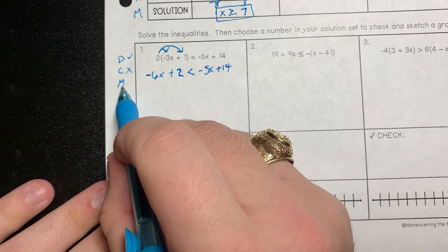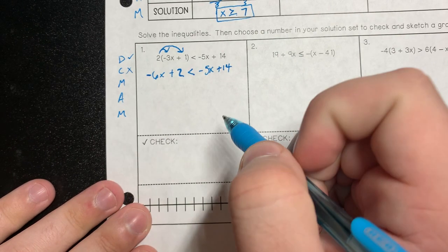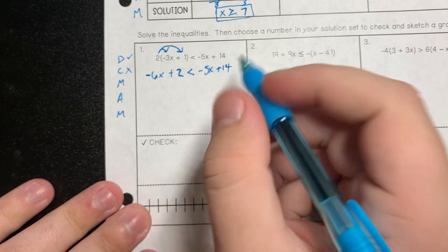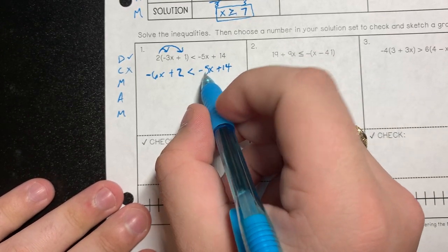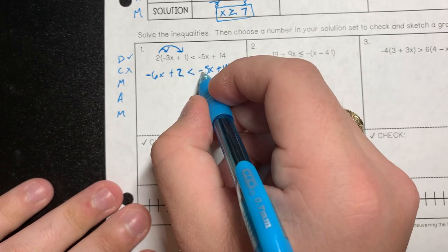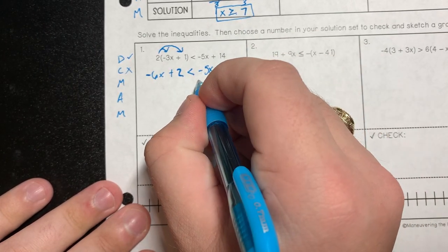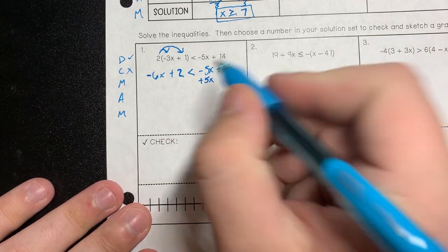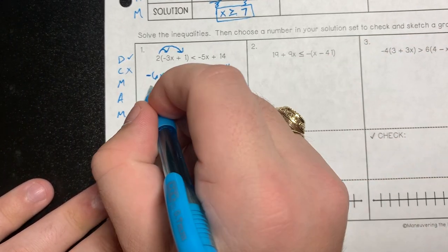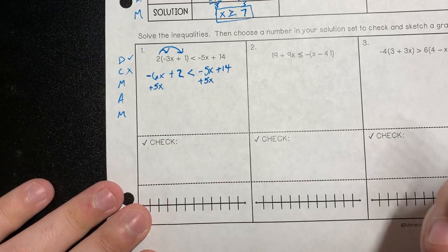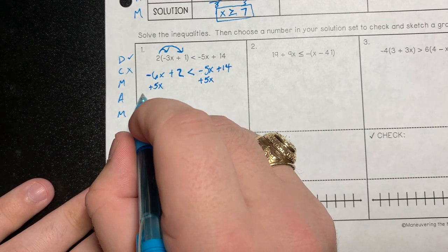So then we need to move our variables, all right? What I'm going to do here is take this negative 5x and move it over to this left side. So what's the opposite of a negative? That's a positive. So in order to move something, I can add 5x to that side to get those to cancel out. And then if I did that on that side, I need to do it on this side too. So I'm going to add 5x over here.